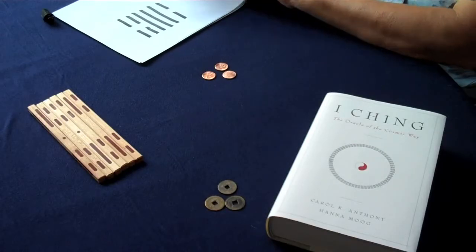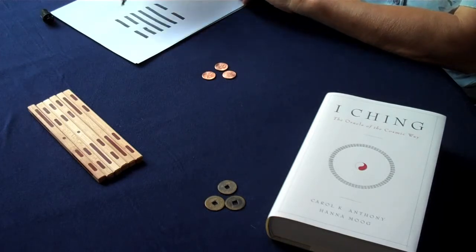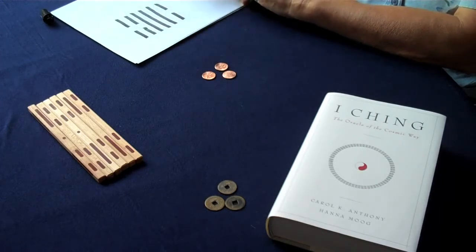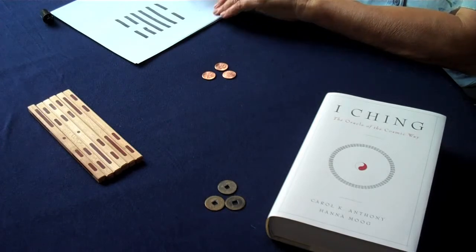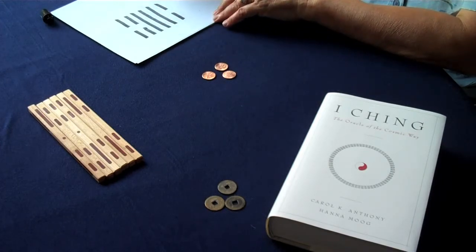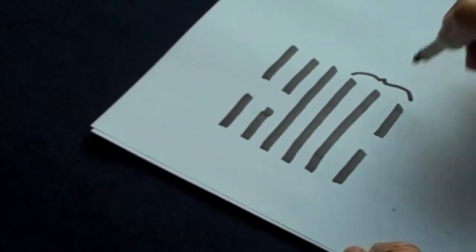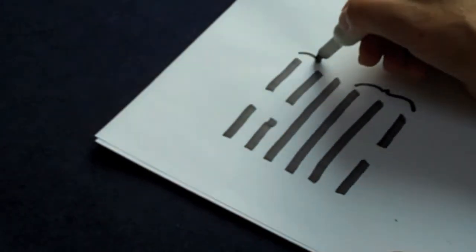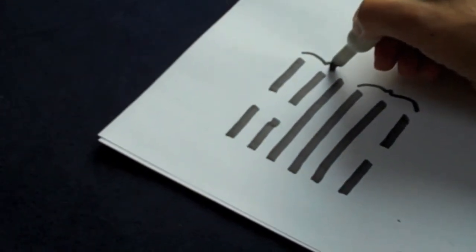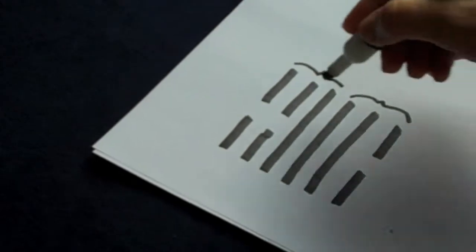Now, if I want to know what the number of this hexagram is out of the 64 hexagrams, I need to divide my hexagram into 2 trigrams. A trigram consists of 3 lines. Each hexagram consists of 2 trigrams.